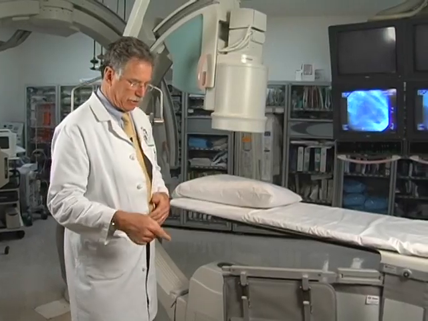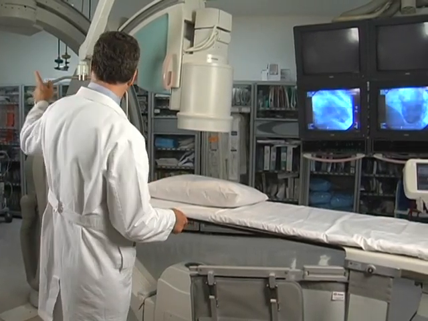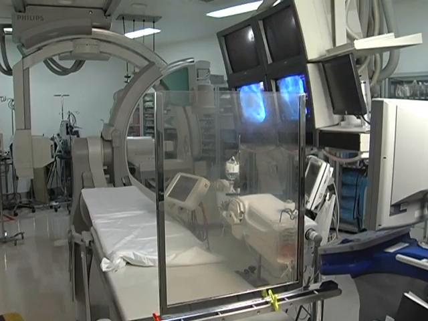And in this particular cath lab, we have a second C-arm, which is shown behind me, having a second X-ray tube system, and we call that biplane. So we have two planes, and that's why we have two sets of pedals for our X-ray generation.